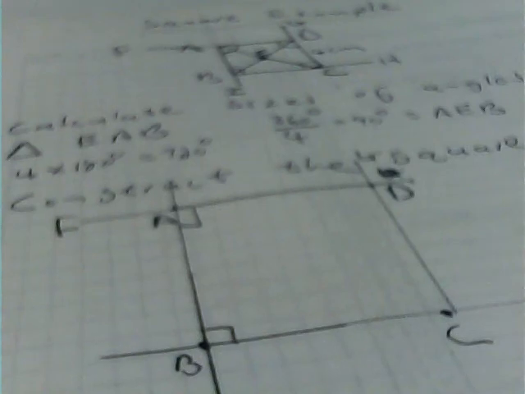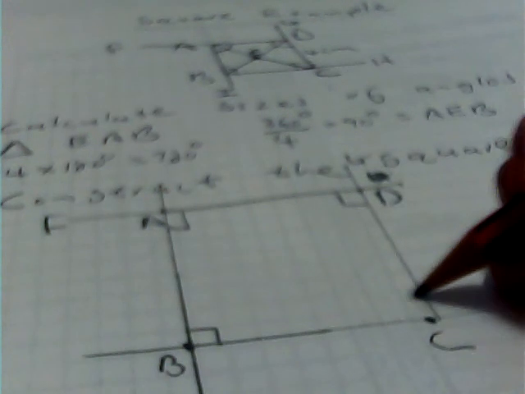Okay, so let's fill in here what we already know. We already know this angle is 90 degrees. We already know this angle is 90 degrees. We know this angle is 90 degrees, and we know this angle is 90 degrees. But what else do we have?